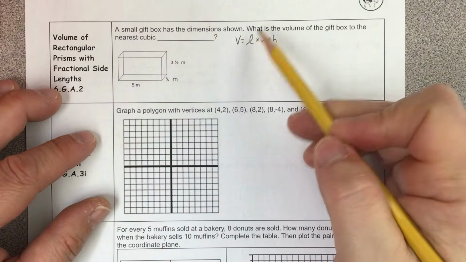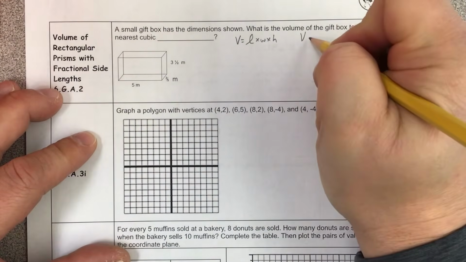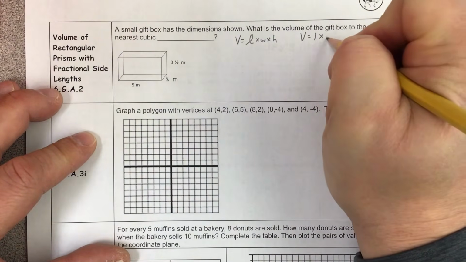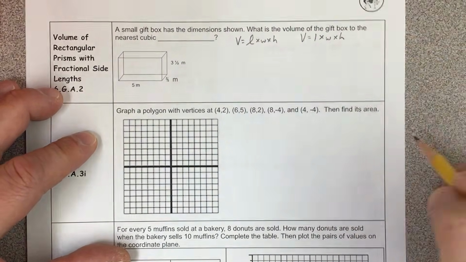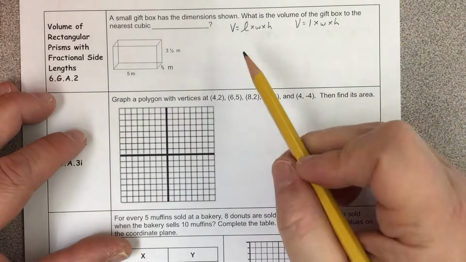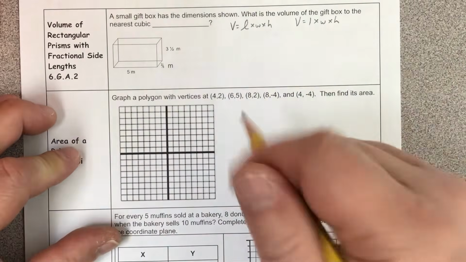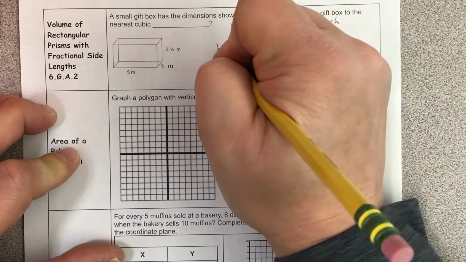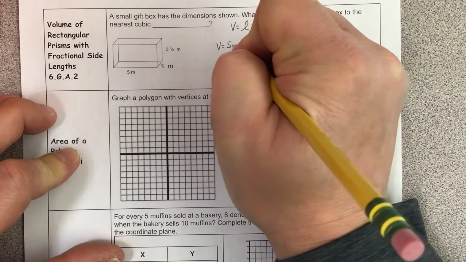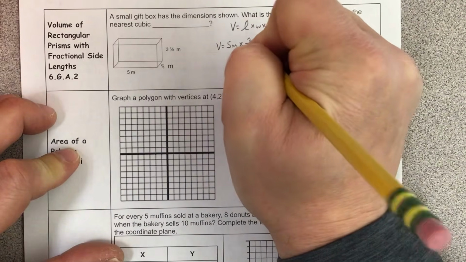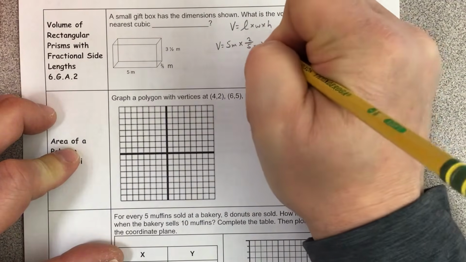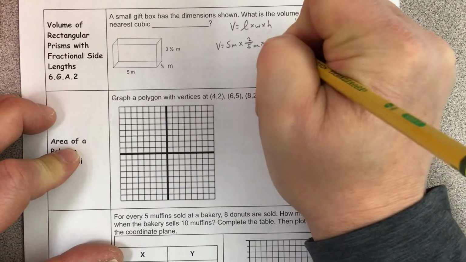I like to use the cursive L because if I wrote it with the lowercase l, it kind of looks like a 1. So either use the cursive L or capitals just so you can tell the difference between the two. So now I'm just plugging numbers in. So volume equals 5 meters multiplied by 2/5 meters multiplied by 3.5 meters.